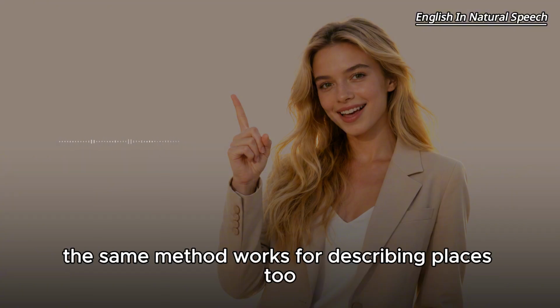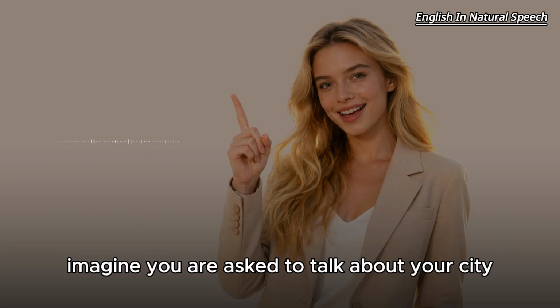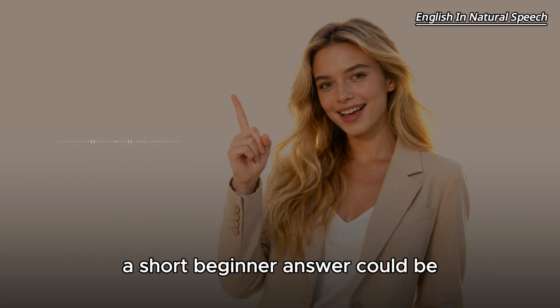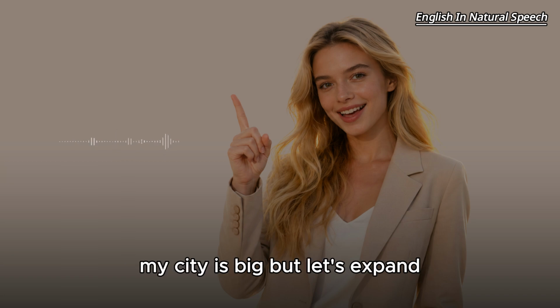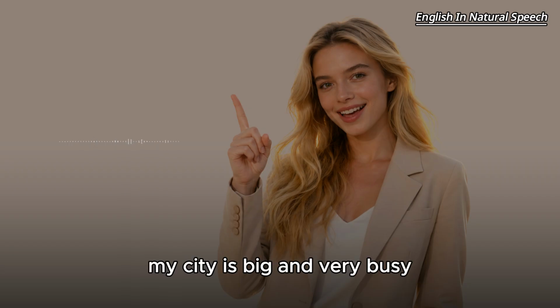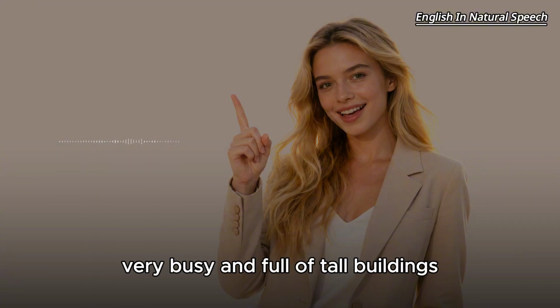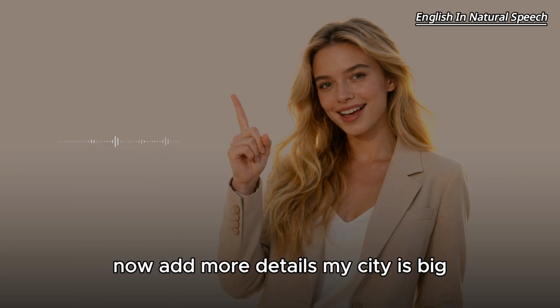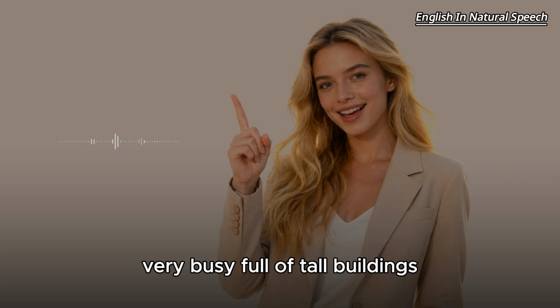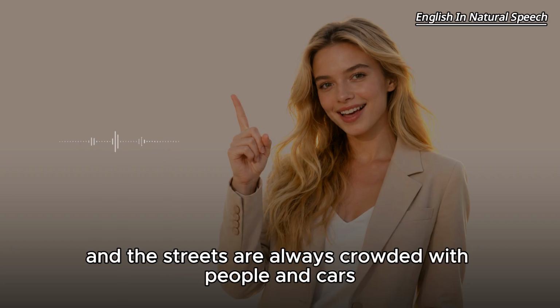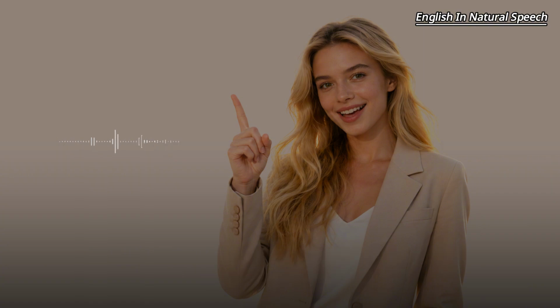The same method works for describing places, too. Imagine you are asked to talk about your city. A short beginner answer could be, "My city is big." But let's expand. My city is big and very busy. Add more. My city is big, very busy, and full of tall buildings. Now add more details. My city is big, very busy, full of tall buildings, and the streets are always crowded with people and cars. Do you see how this creates an image in your listener's mind?